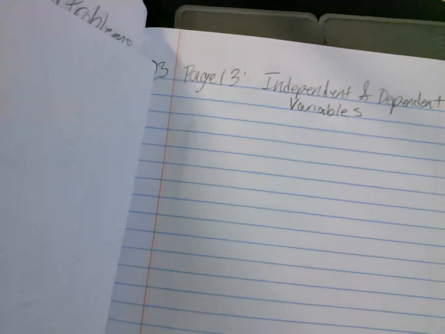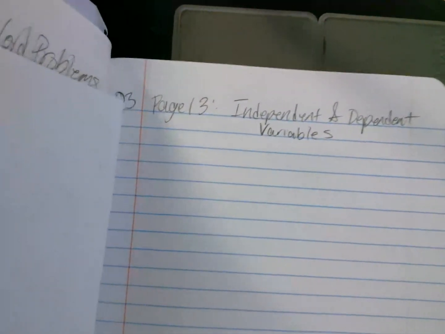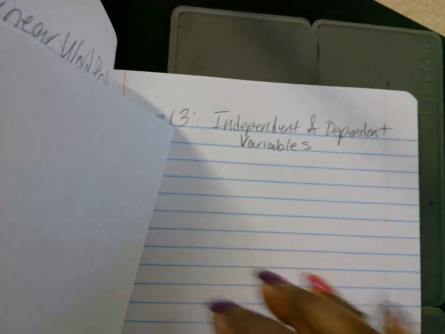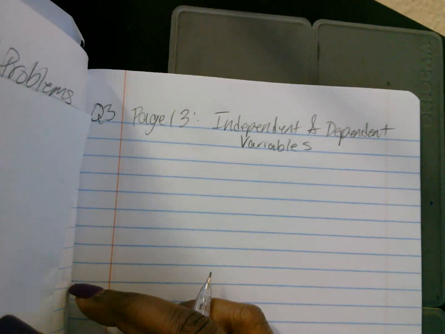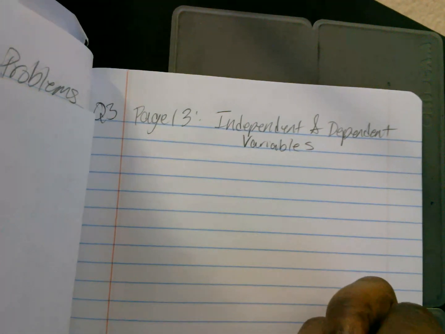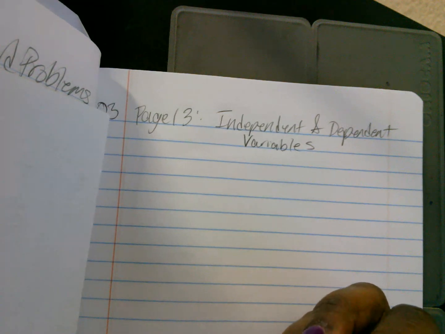Okay. We're going to go over independent and dependent variables. All right, don't cut anything. Where's your notebook, Jaden? Take your notebook out.